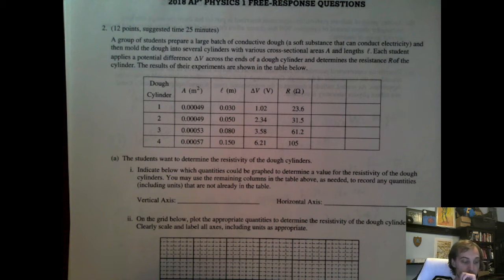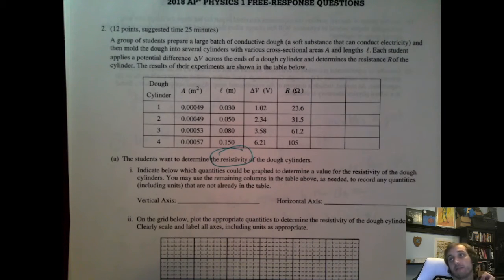The students want to determine the resistivity of the dough cylinder. So what this tells me is that resistivity is the thing that absolutely must show up in whatever equation I'm trying to use, because that's the thing I'm trying to find. Indicate below which quantities could be graphed to determine the value of resistivity of the dough cylinders. You may use the remaining columns in the table above as needed to record any quantities that are not already in the table.